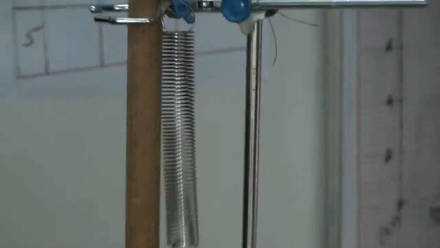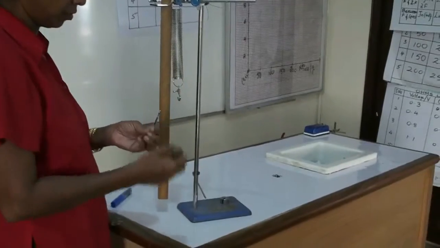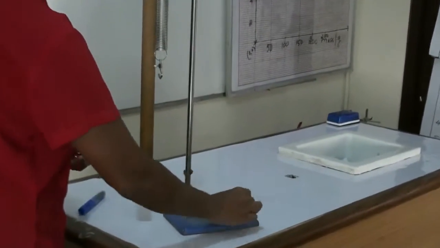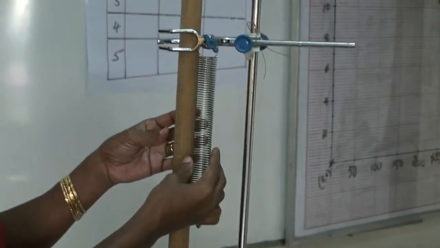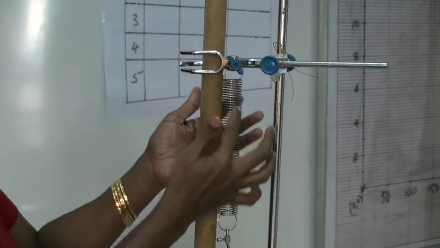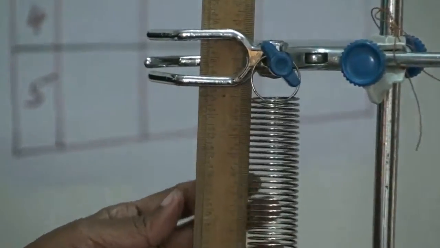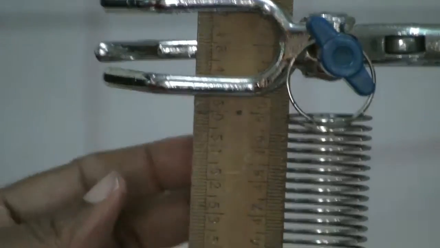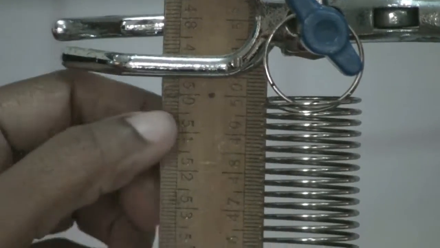We are going to use 50 grams first. This is the 50 gram weight. Before I add the 50 gram weight, let me find the length of the spring. You can see the spring here, and the spring's starting point starts from 50.